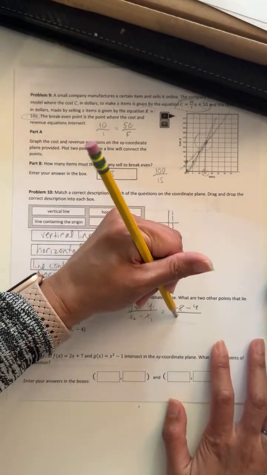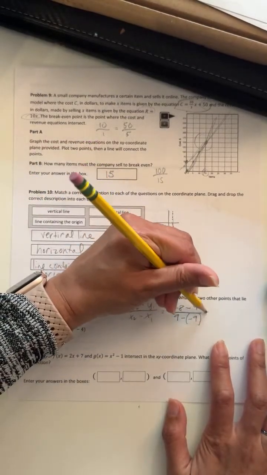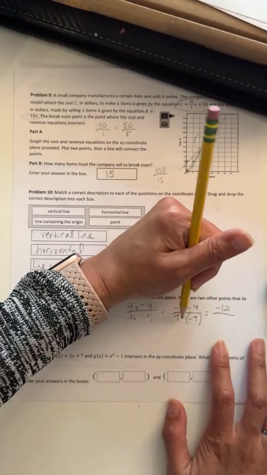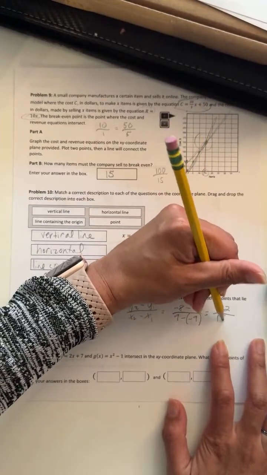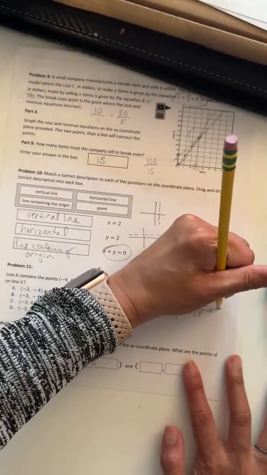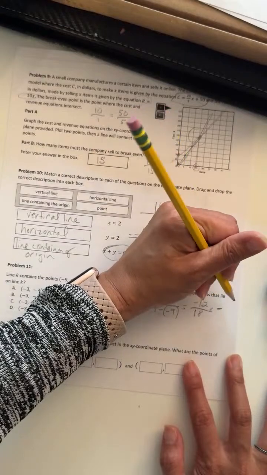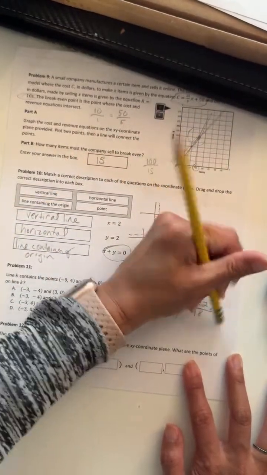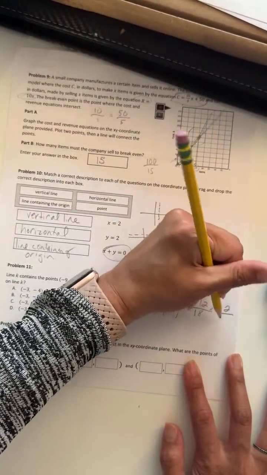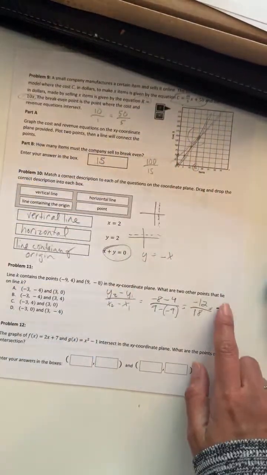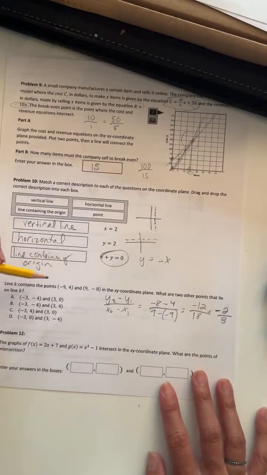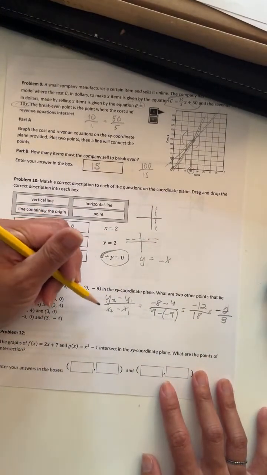All over 9 minus negative 9. Negative 12 over negative 9 minus a negative 9 is 9 plus 9, 18. I'm going to reduce this to make this friendlier, divide both the numerator and denominator by, nope, just kidding, by 6. So 12 divided by 6 gives us 2, and 18 divided by 6 gives us 3. That's our slope.